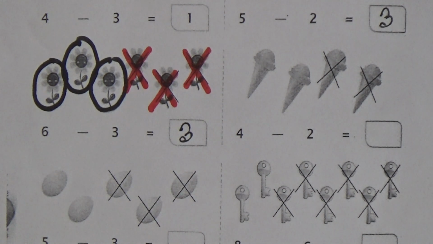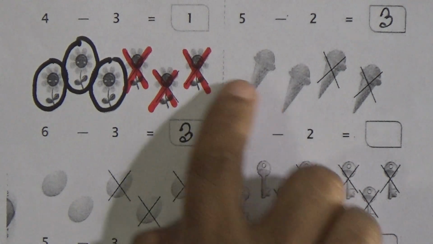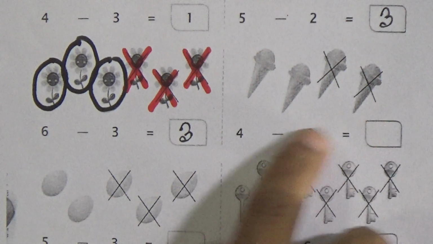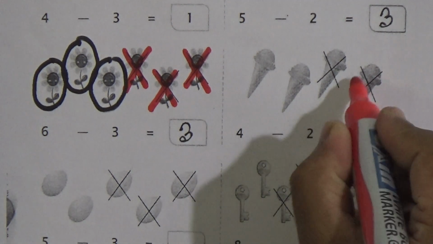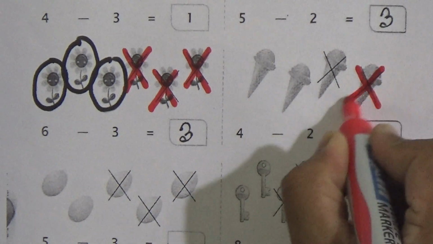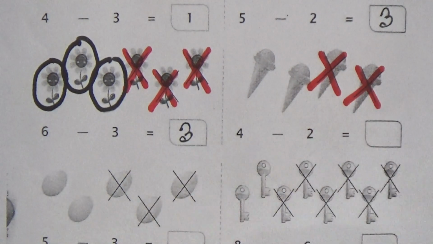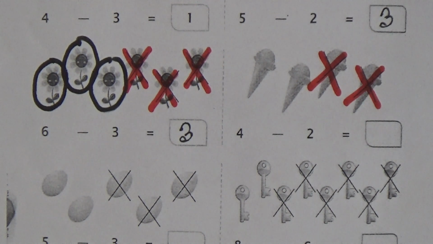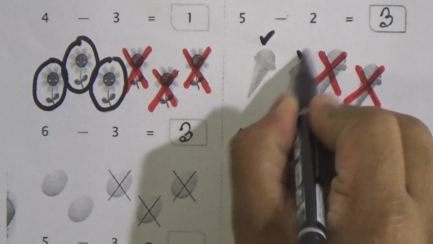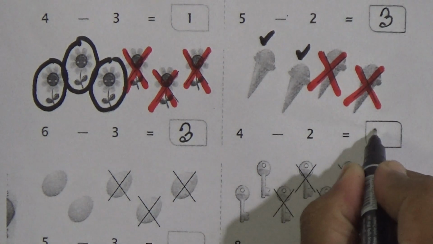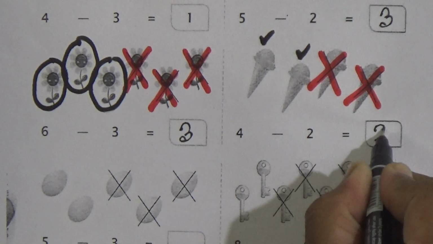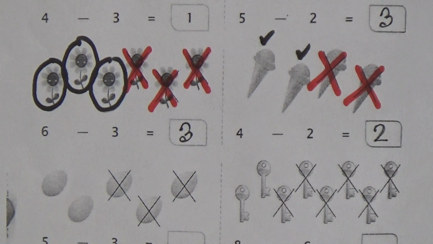Now the next figure is of some ice cream. It's cone ice cream. Now my dear students, there are 4 minus 2. That means there are 4 cone ice creams. From those 4 cone ice creams, we need to omit 2. So omit these 2 ice creams. 1, 2. 2 are omitted. Now how many remain? There remain only 2 ice creams. 1, 2. So write down 2 in the box. This means that if we subtract 2 from 4, we will have 2.